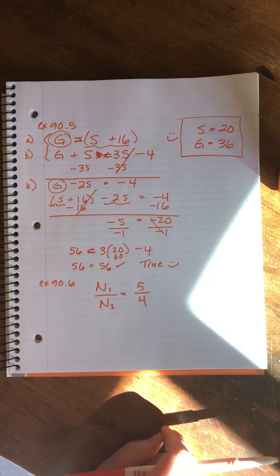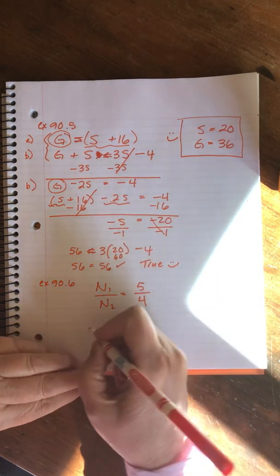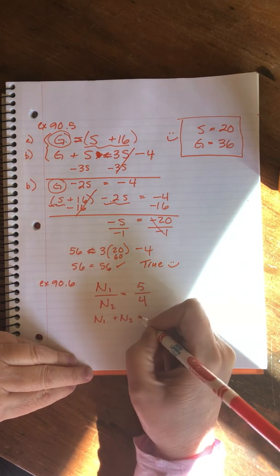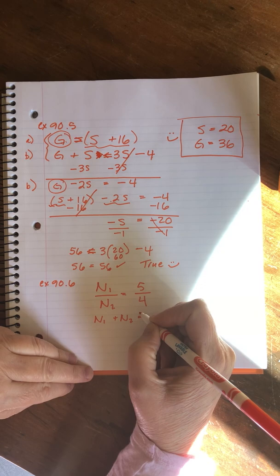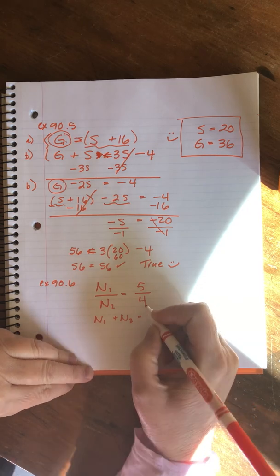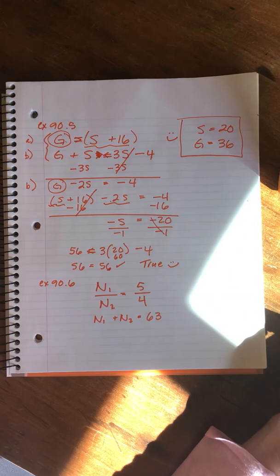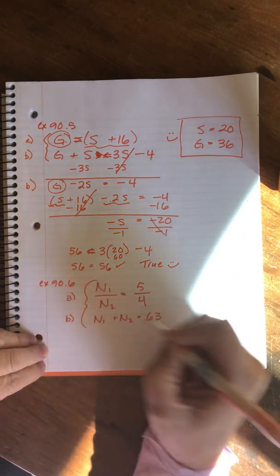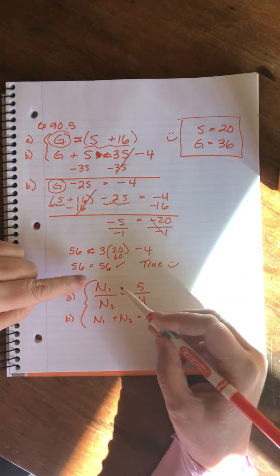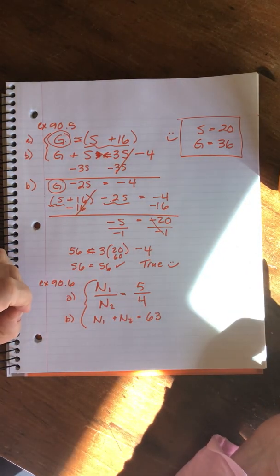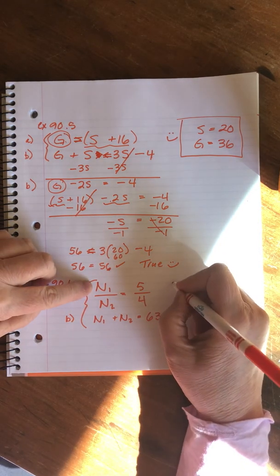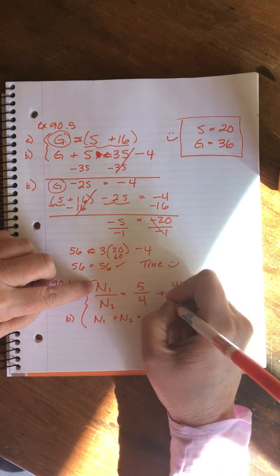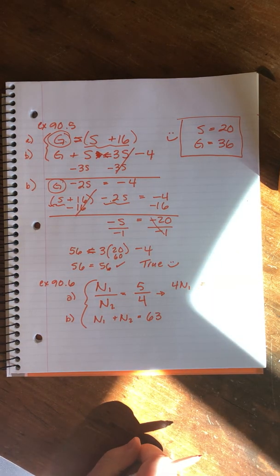The sum of the numbers is 63. So our other equation is n1 plus n2 equals 63. What are the two numbers? Okay, so this is A, this is B. System. I don't want to leave this in this form. I want to cross multiply right away. Get rid of this. So we have 4 times n1 equals 5 times n2, right? That's the next step of that. All right.